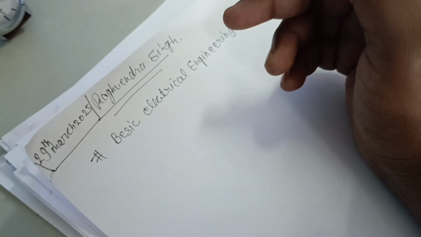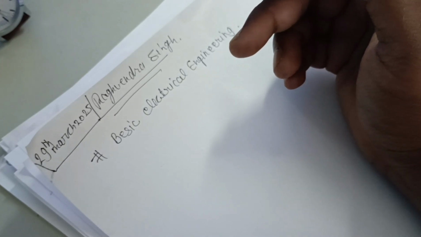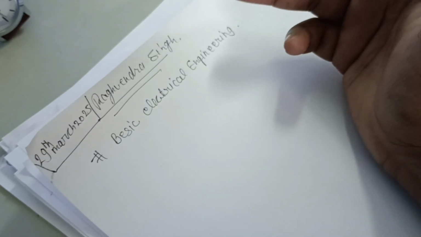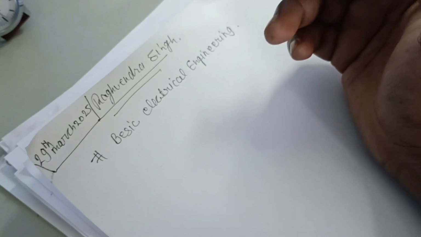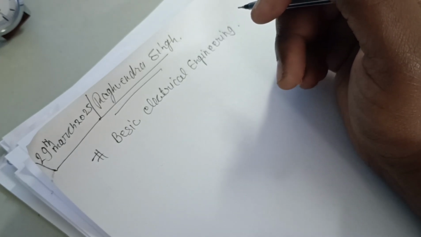In the first part of the book we studied Kirchhoff's law, what the elements are, and what AC circuits, phase and waveform are. These we have already studied in our 12th class.